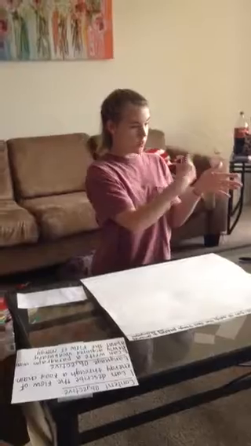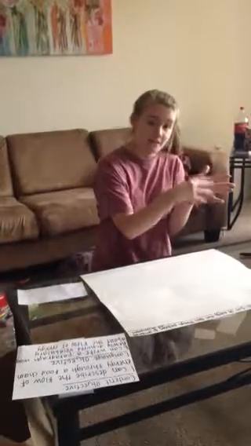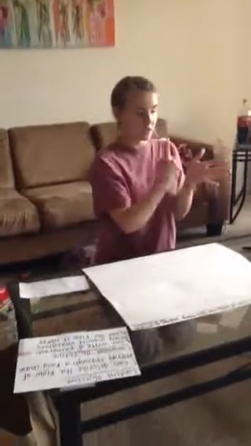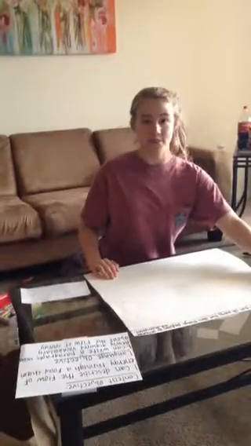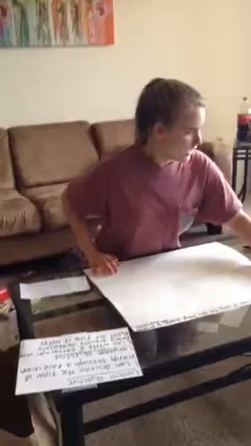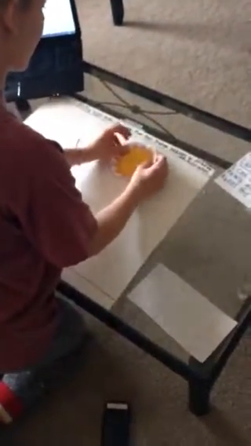So let's go back and do it. Let's draw our picture. We're going to label the parts, add some fancy words, and tell the function of the parts. So we will go back now and place our pictures. So our first picture is going to be our sun. And our sun gives off energy.